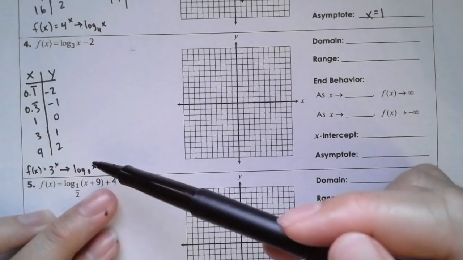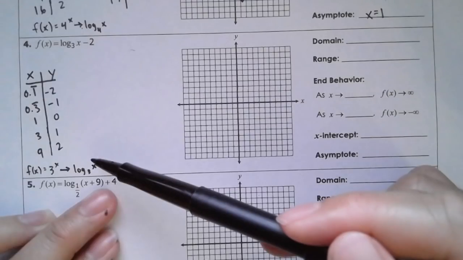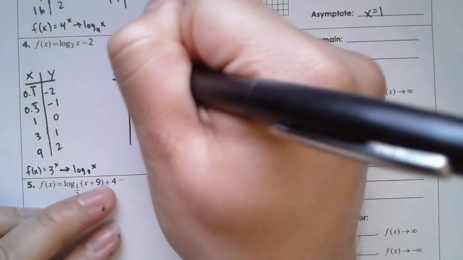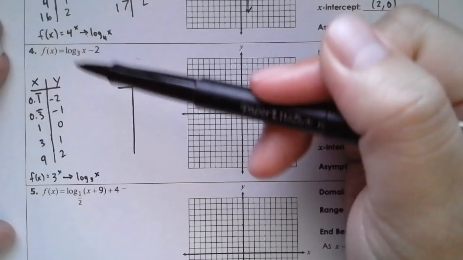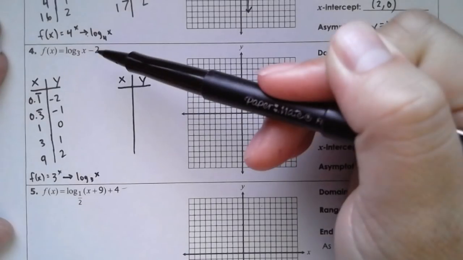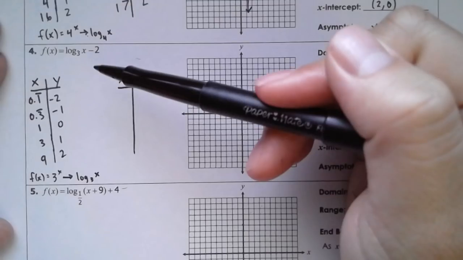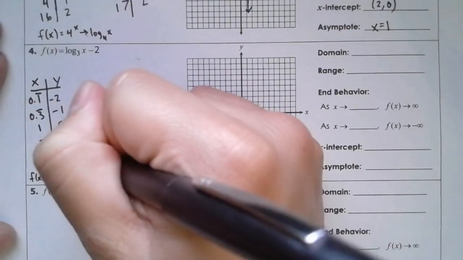Now my next table takes into consideration the -2 I have at the end. This would be a downward shift of 2, so we could say down 2.